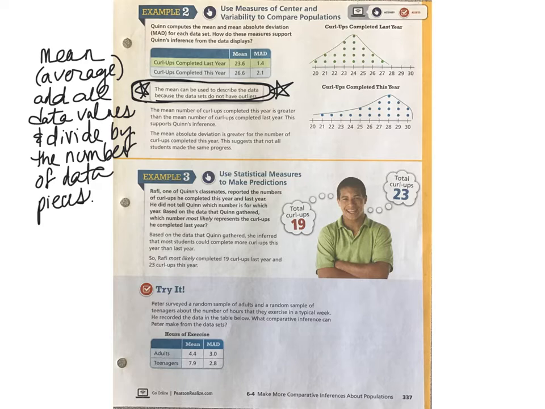By comparing the means for each data set, Quinn can conclude that the mean number of curl-ups completed this year is greater than the mean number of curl-ups completed last year. This supports Quinn's inference. Now, the mean absolute deviation is something a little bit different.